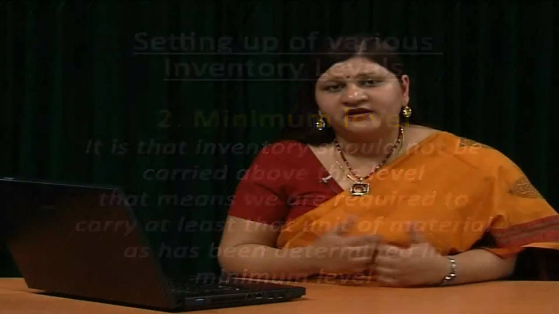For example, there is a bakery shop. So the baker needs to keep at least 4 cakes in his inventory all the time. So inventory should not go below this level. What happens if inventory goes below this level? There will be understocking. The production will get hampered.